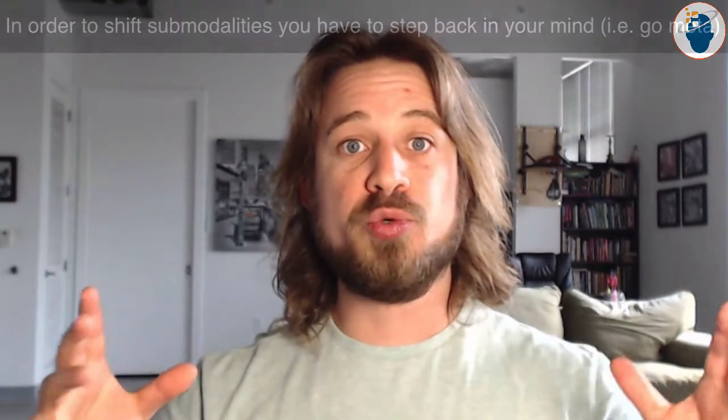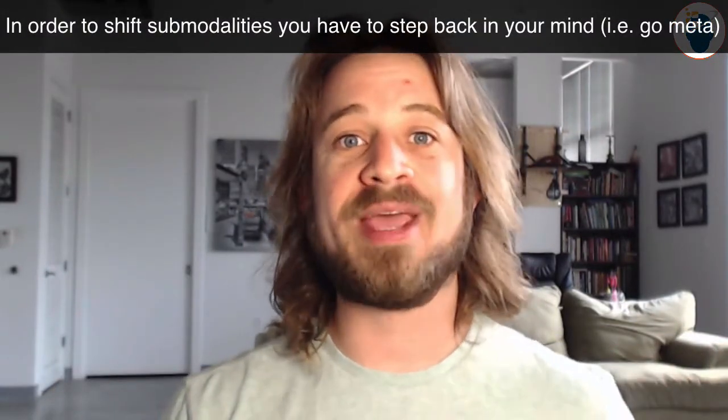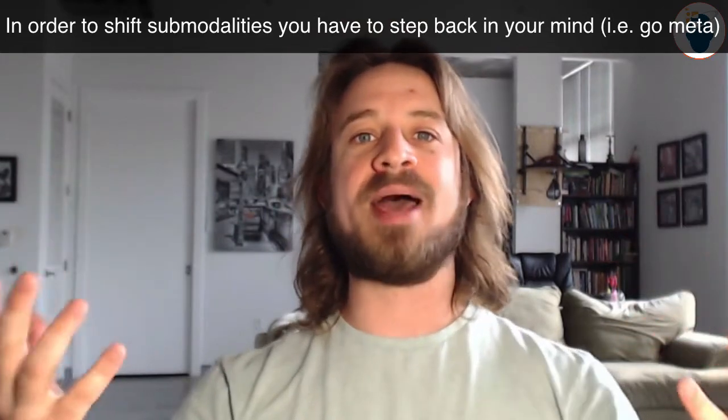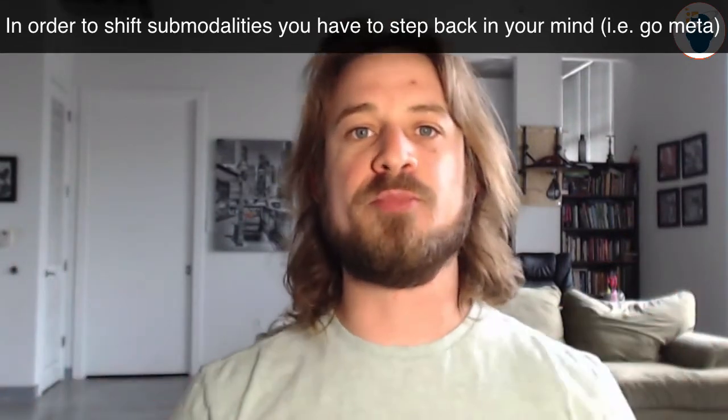Number two is that in order to shift submodalities, if you're going to be shifting submodalities, you have to take the same step back in your mind into almost the position of the editor of the movie. And it's not from within the mental movie that you do this, but from the outside.